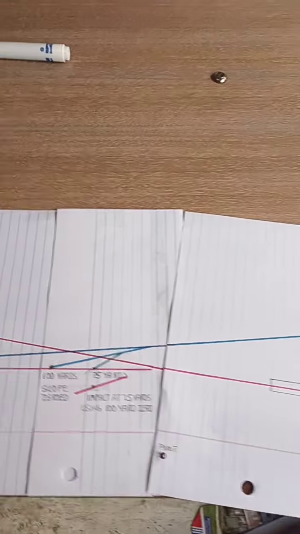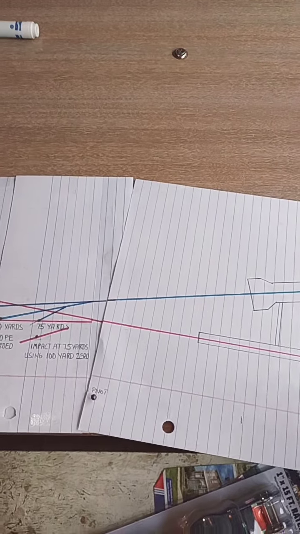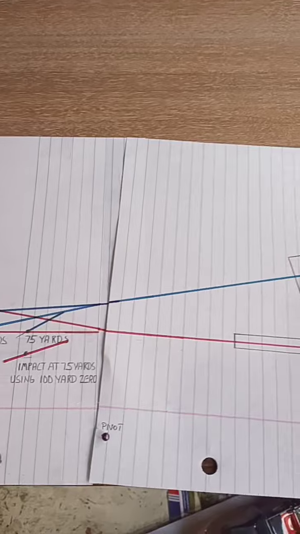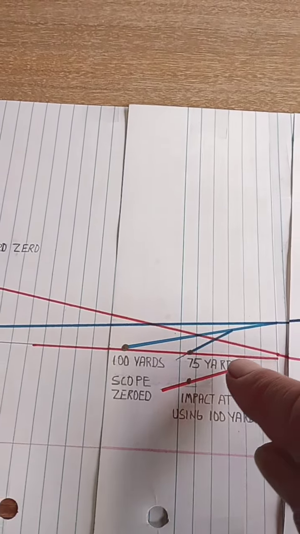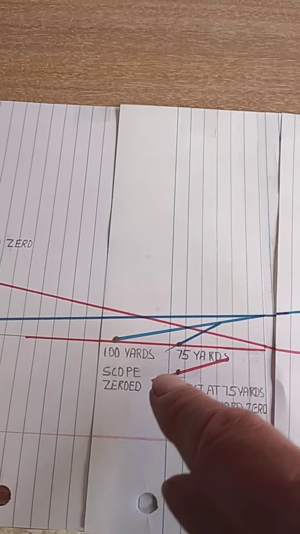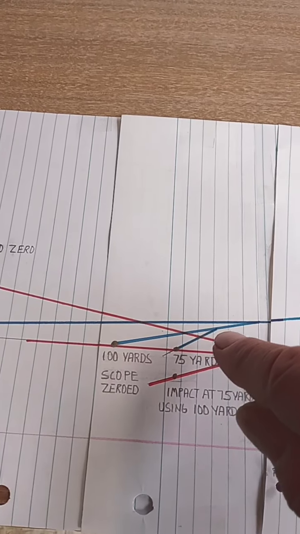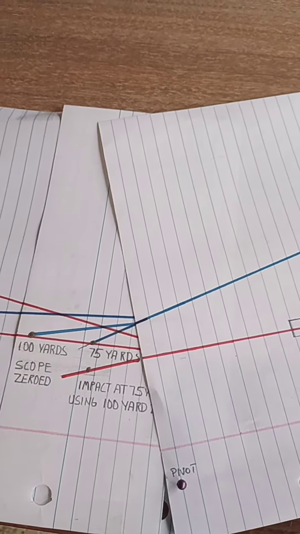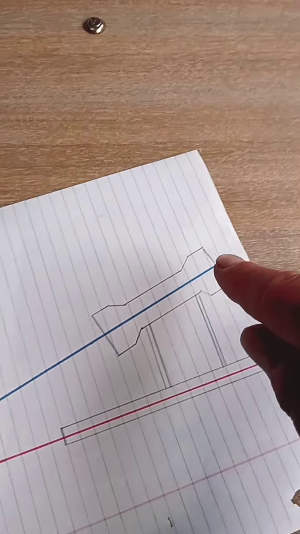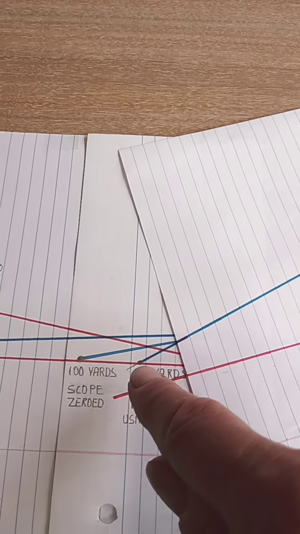Now, the same can be said for shooting at shorter distances than what this scope is zeroed for. I have a 75-yard line of fire here, or trajectory, and I have a 75-yard line of sight. So I'm going to rotate the scope downward to meet that 75-yard line of sight, and now we've got line of sight at 75 yards on the bullseye.